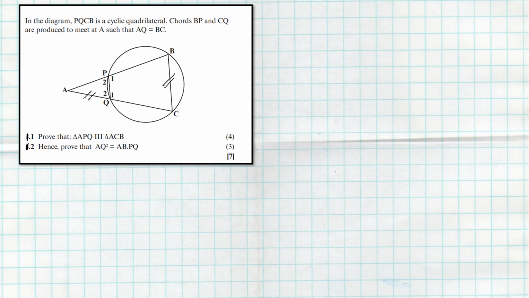Okay, so 1.1, they are saying prove that triangle APQ, let's highlight triangle APQ, is this triangle, is similar to triangle ACB. ACB is that bigger triangle there. Sorry about this line.